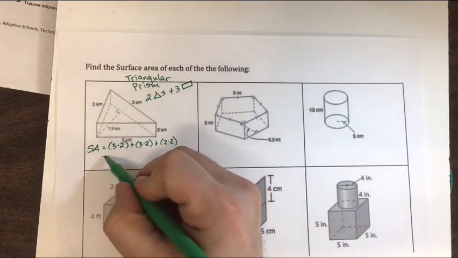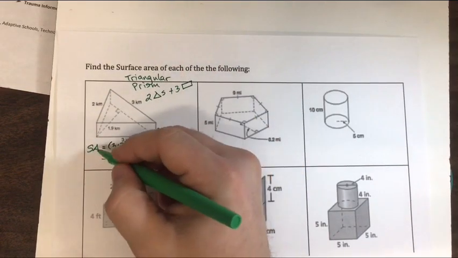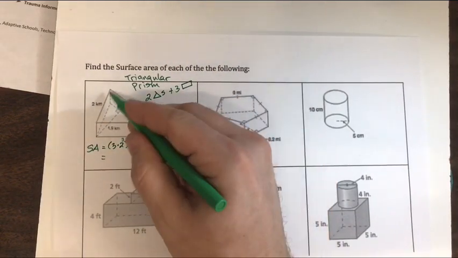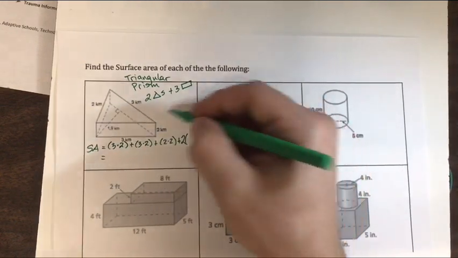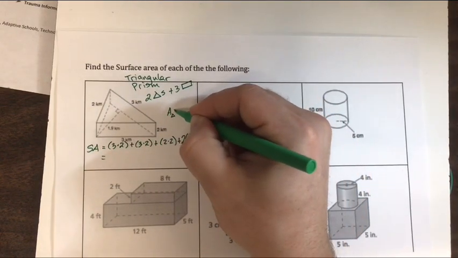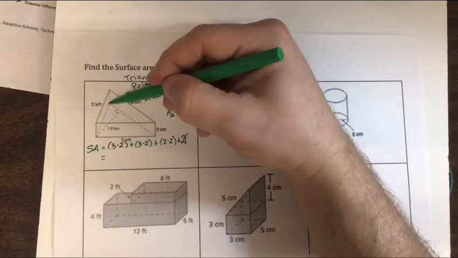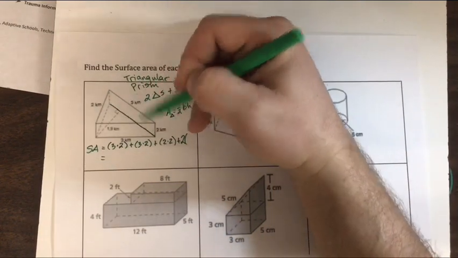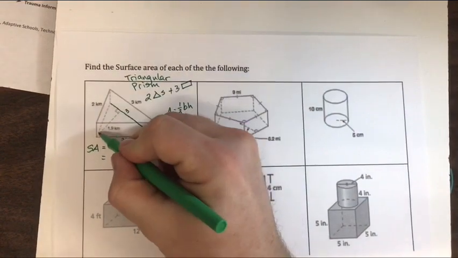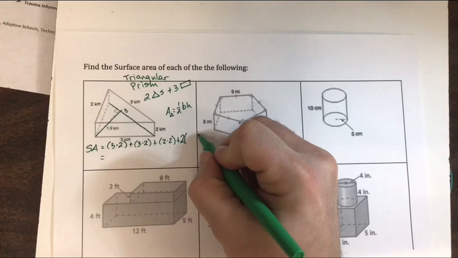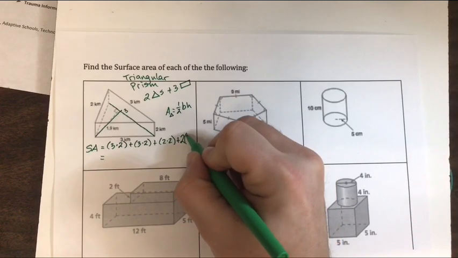But then I have, sorry, I shouldn't have said equal there yet, 2 of these triangles. Now the area of a triangle, remember, is 1/2 base times height. Well, I'm going to call the base of my triangle 3 and the height of my triangle 1.9. So I've got 2 of those.